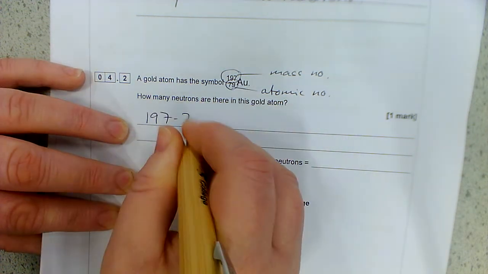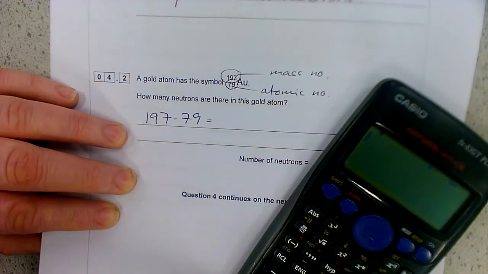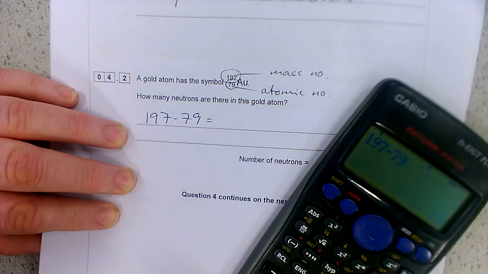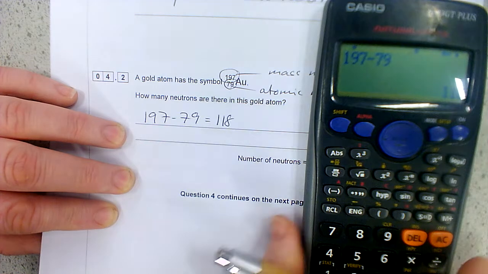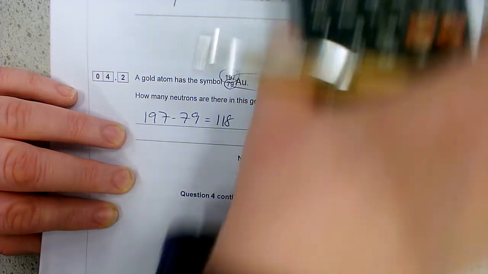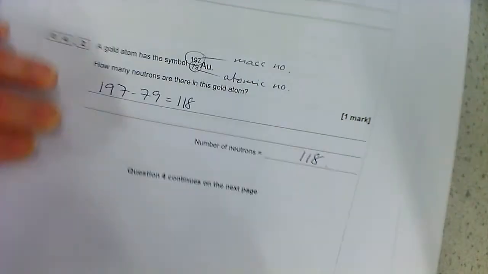So 197, take away 79, I'm not going to take the chance of getting this wrong in an exam situation, because when you're in an exam situation, you tend to stress out a little bit. So you just want to make sure that that's right. So number of neutrons, 118, that makes sense.